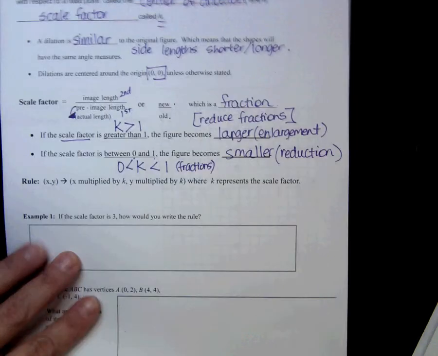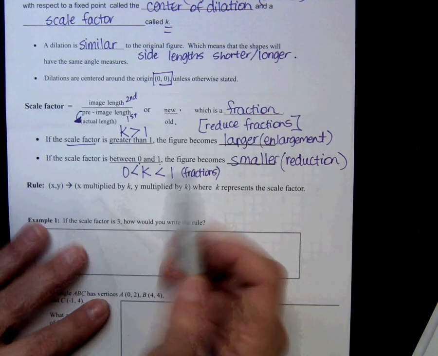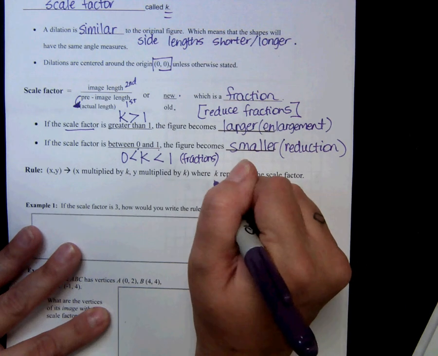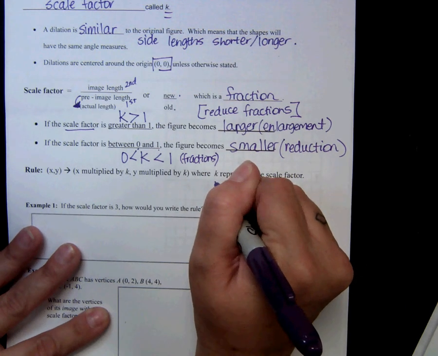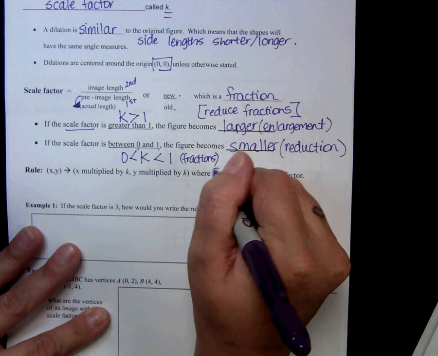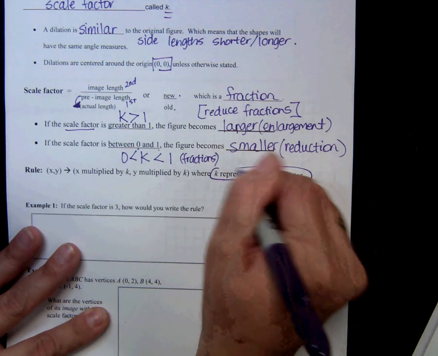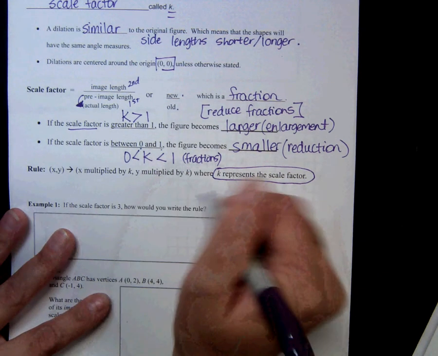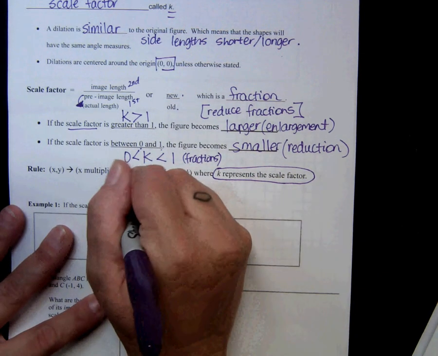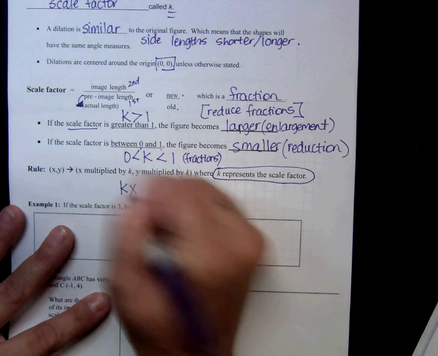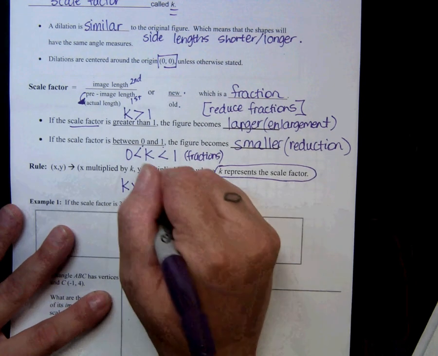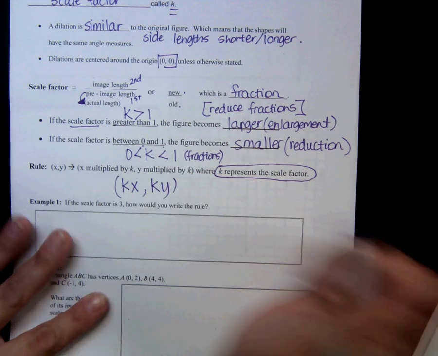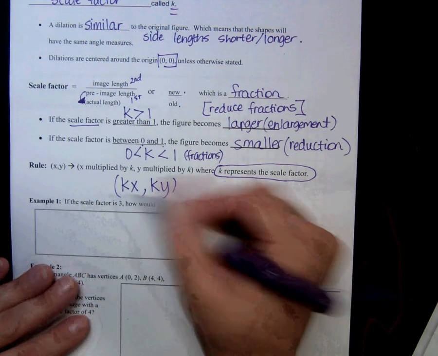Okay, the way we're going to write our rule is x multiplied by k and y multiplied by k. Sorry, that was the bell. Where k is represented by the scale factor. Now, normally when we multiply something times x, we don't write it after the x if it was a number. So I'm going to put kx, because whatever number you have for your scale factor, you're going to multiply it times your x. You're also going to multiply that number times your y to get your new coordinates. That is going to be your rule.